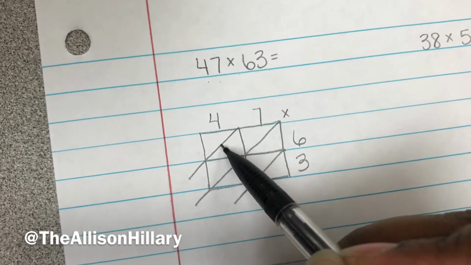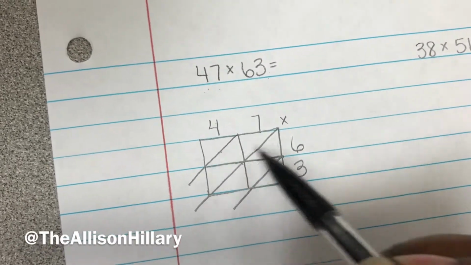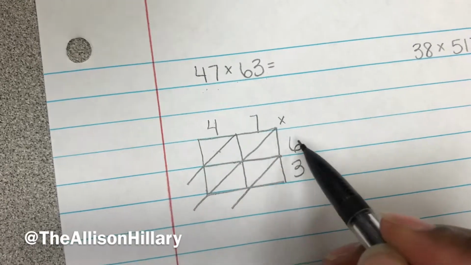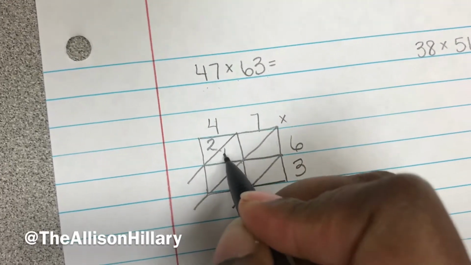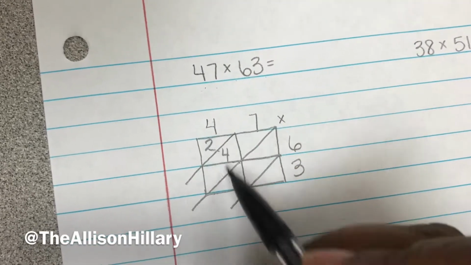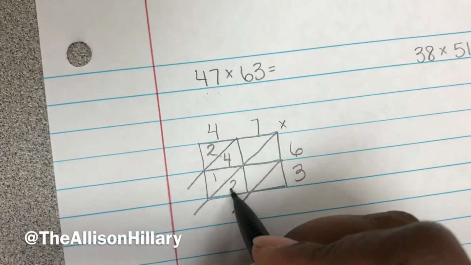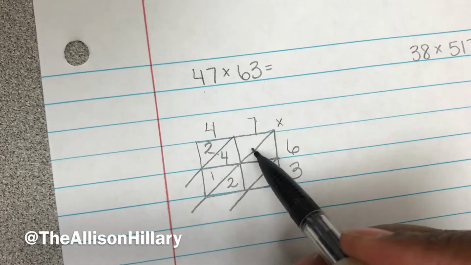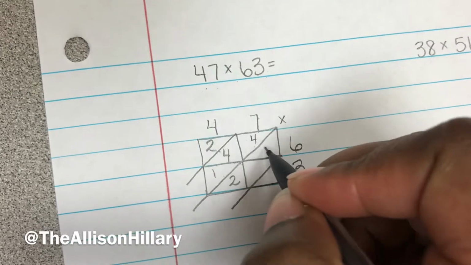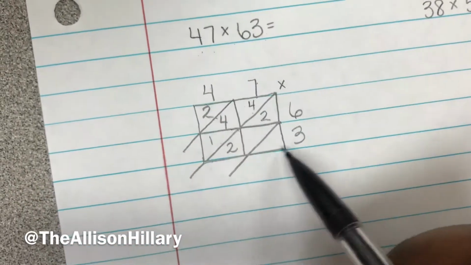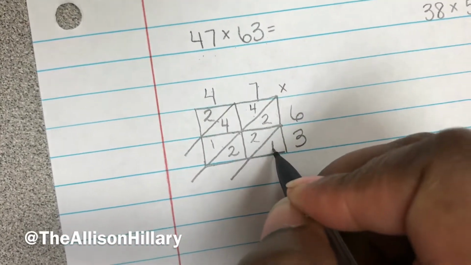Each box is filled in by multiplying the number on the top by the number on the side. So 4 times 6 is 24. 4 times 3 is 12. Here, 7 times 6 is 42. And 7 times 3 is 21.